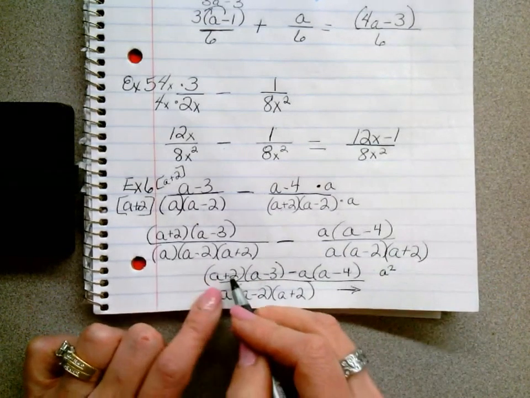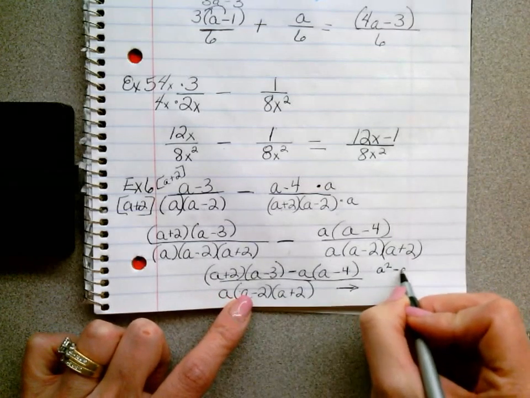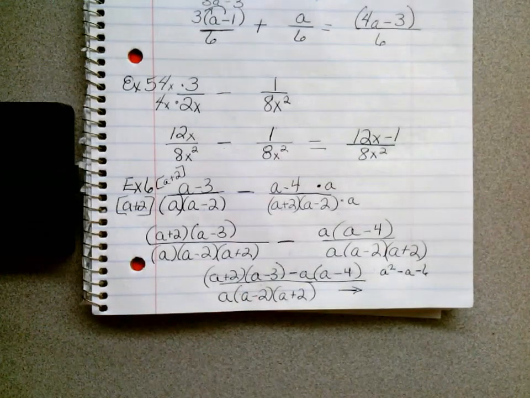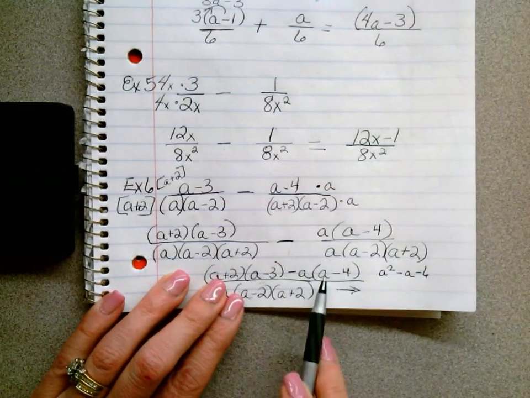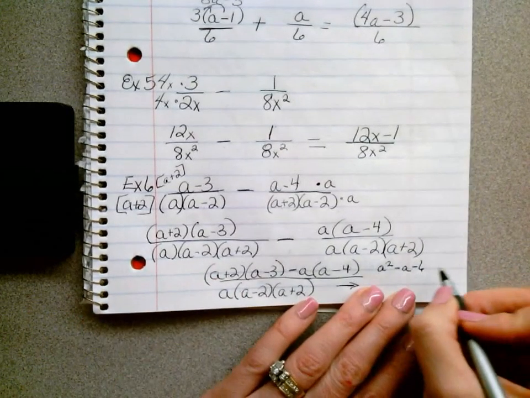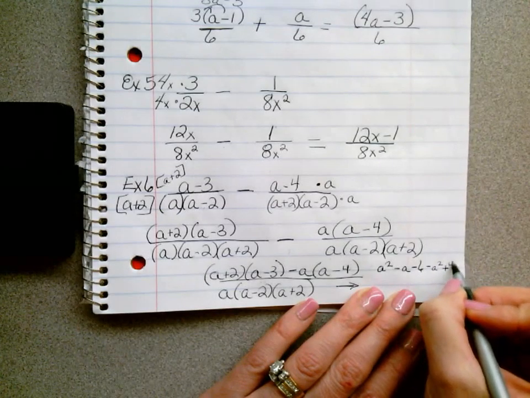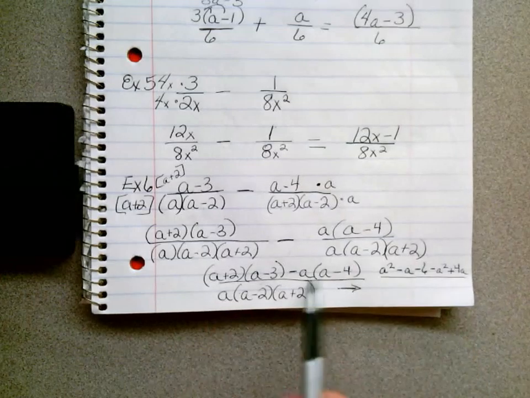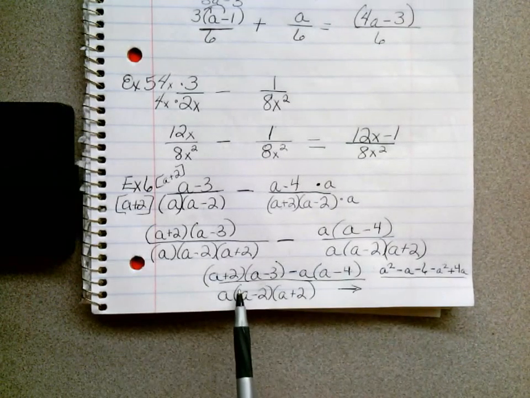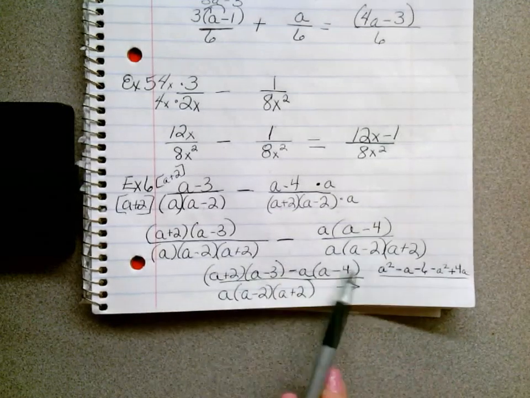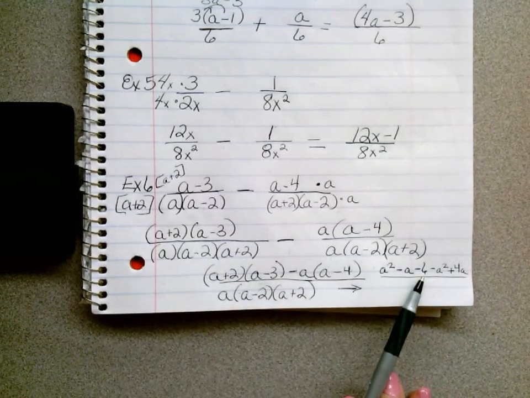Outside is negative 3a, inside is positive 2a, so that's a negative a. Last is 3 and 2, so it's a negative 6. Okay, now you see kind of where I'm matching what they're doing. And the other piece, negative a times a minus 4 becomes a negative a squared plus 4a. Okay, they didn't show you this step here. But the combination of these two items is how we got here.